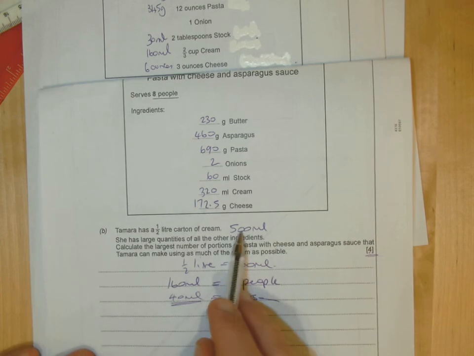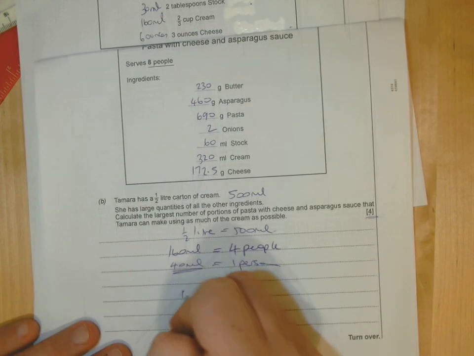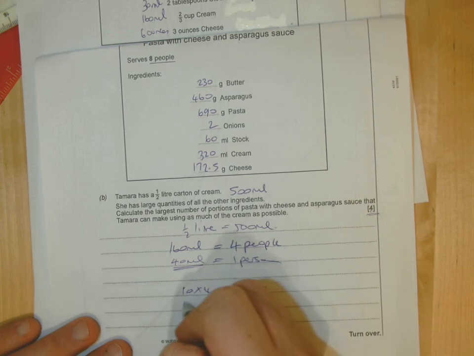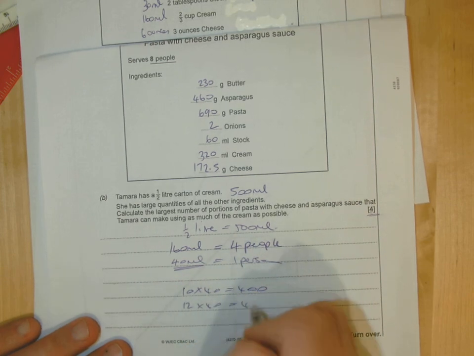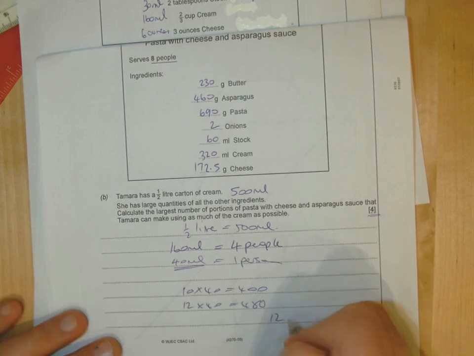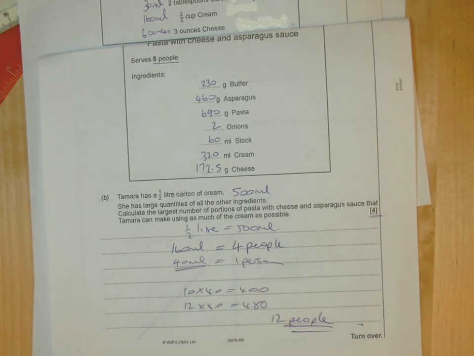So we just need to see now how many 40 mils are in 500. I mean, the good thing is, 10 times 40 is 400. 12 times 40 is 480. So you're not going to get more than 12, because another one would take you over 500, it'd be 520, wouldn't it? So 12 people. Okay, that was how I reasoned that, and we got the marks.